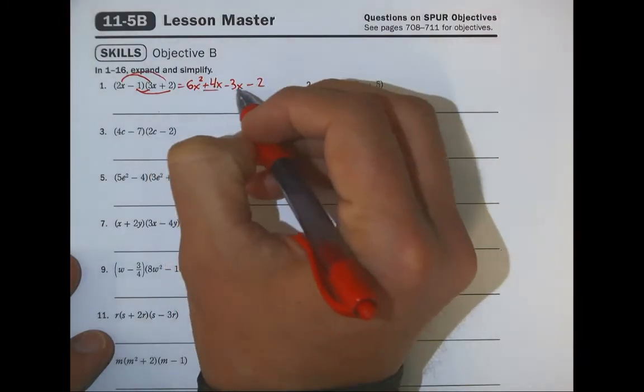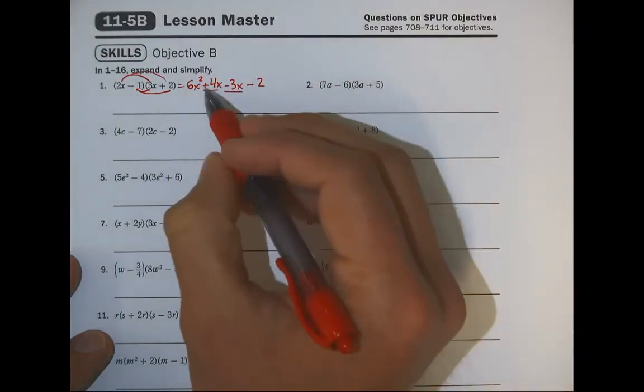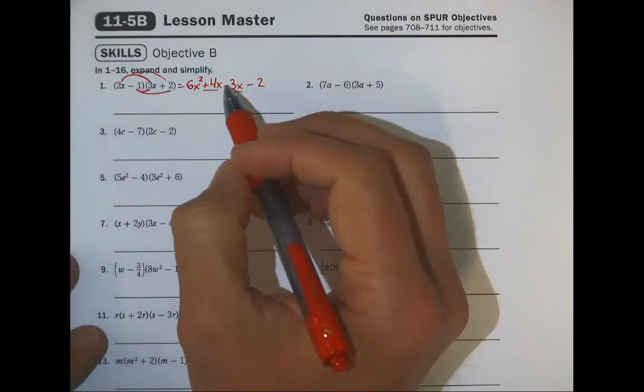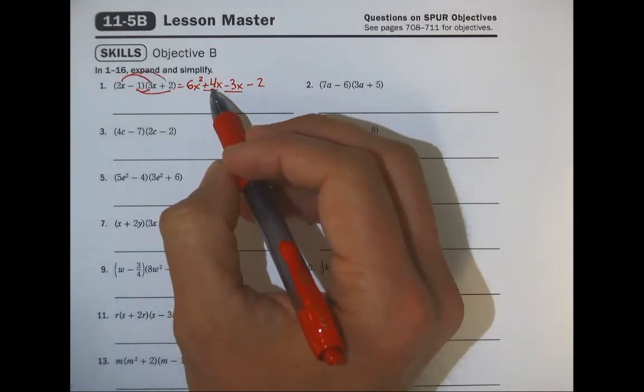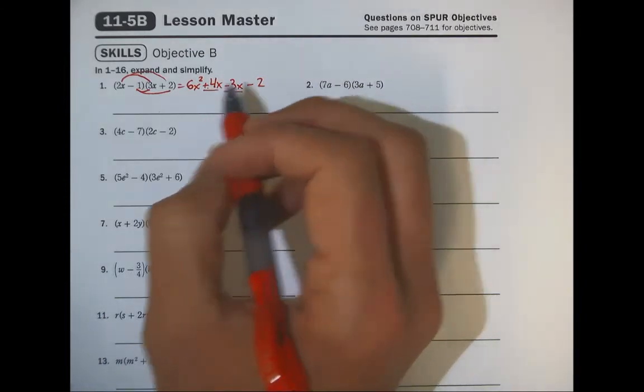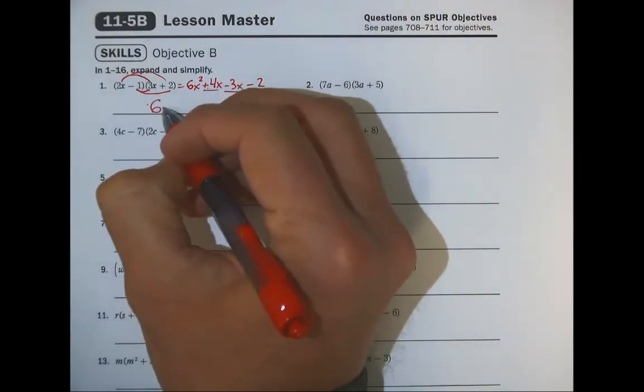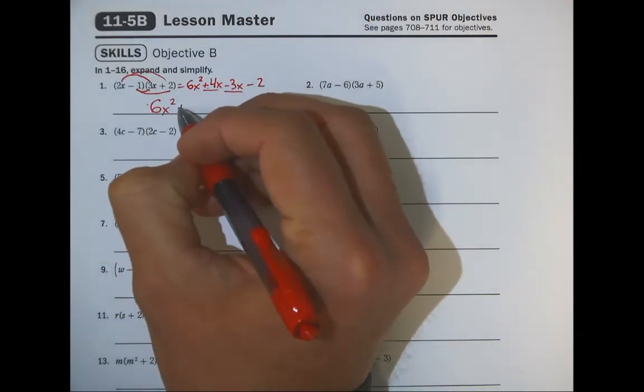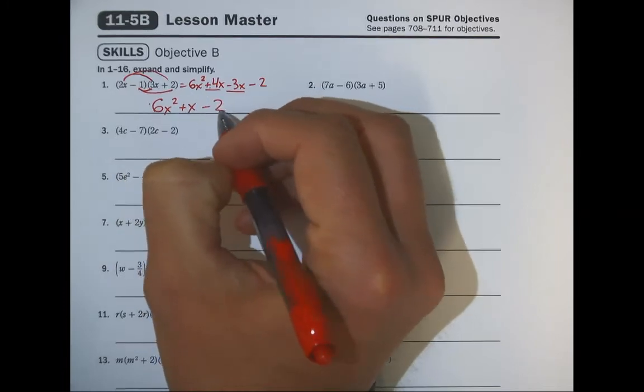Now I can combine my like terms. The 6x squared and the -2, those don't have any like terms to combine with, but I do have a 4x minus a 3x, so that's a 1x, positive x. So my final answer, 6x squared comes down. I have a 1x and -2.